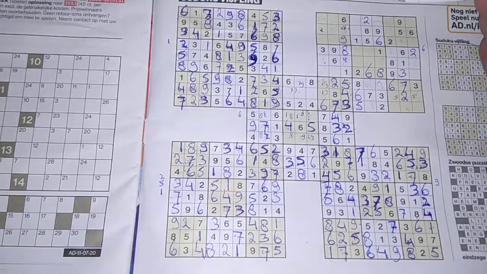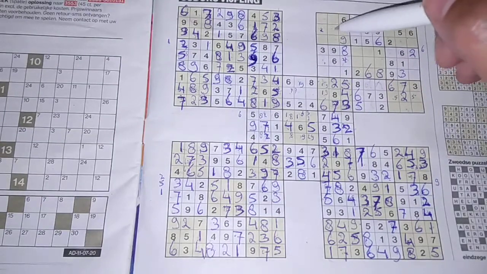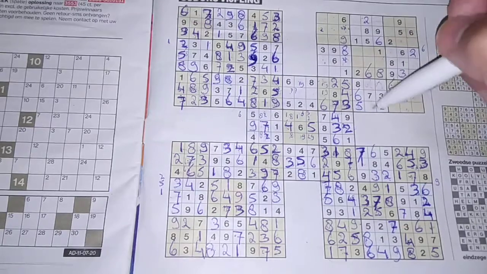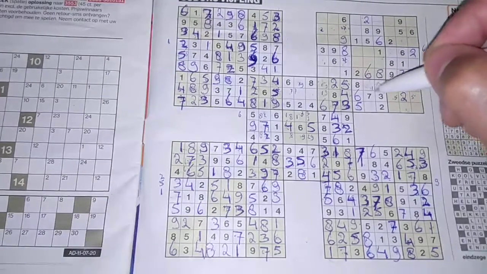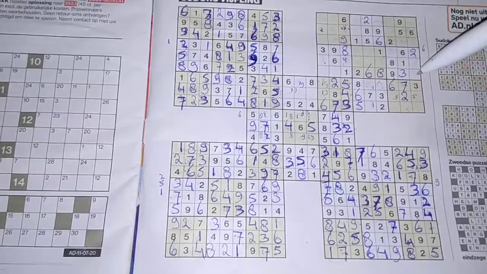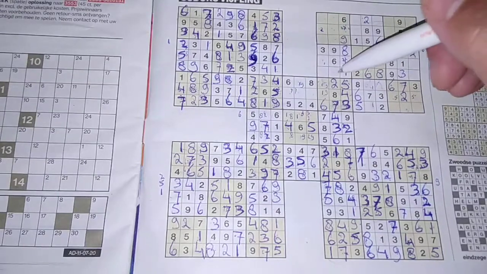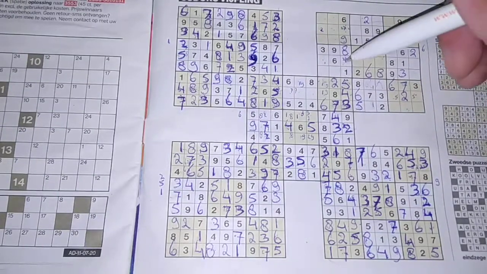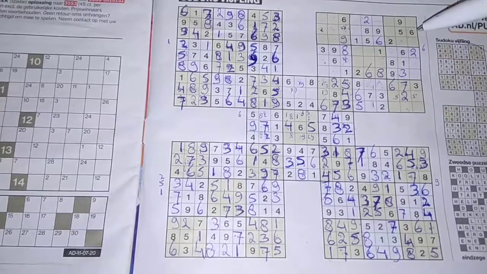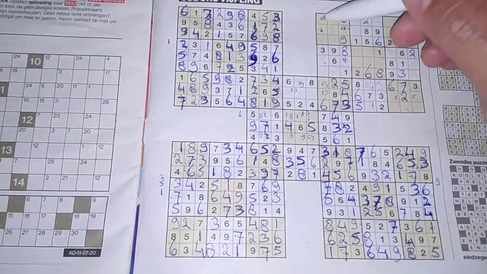The 3 could be in one of these 3 boxes. 1, that means in the middle column, here 1 or there 1. 1, 2, 3, 4 is missing. 5 is missing, and a 7 is missing. We have a 7 here. Alright. 5, 5. These two boxes should be a 5.